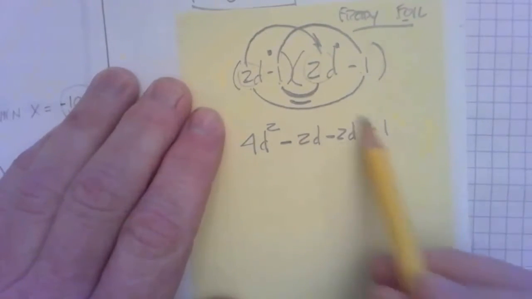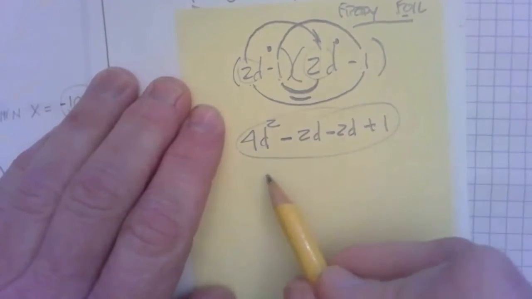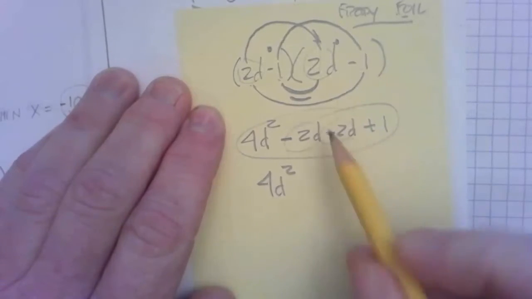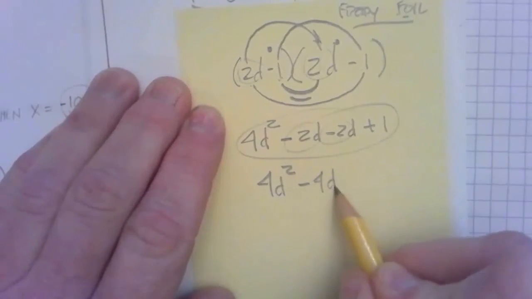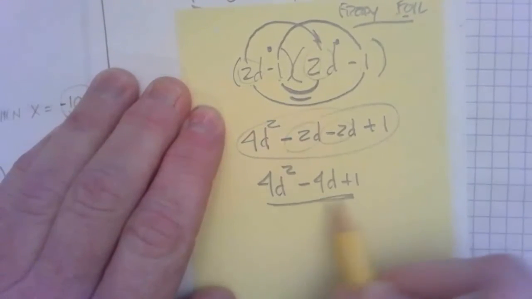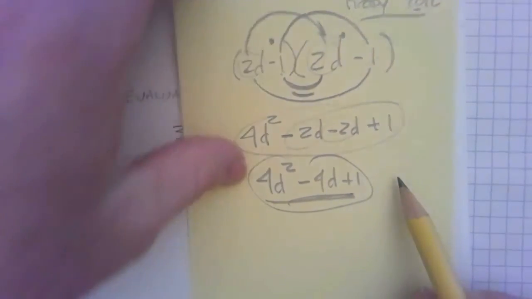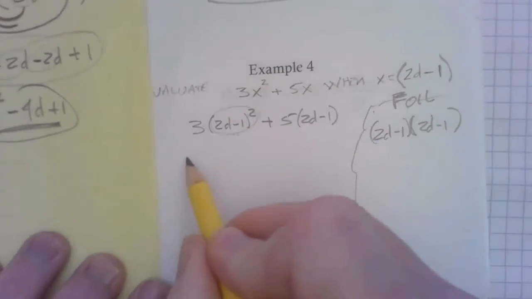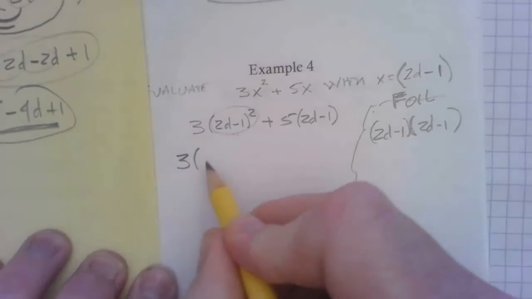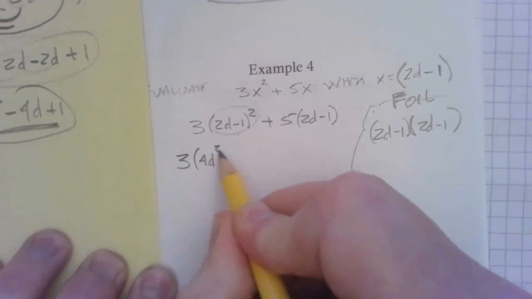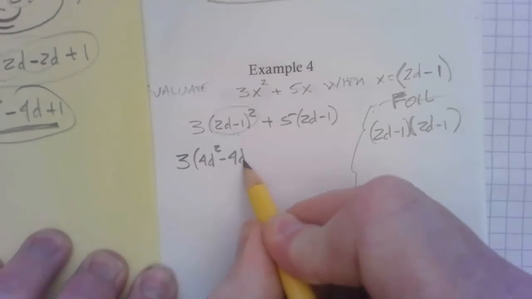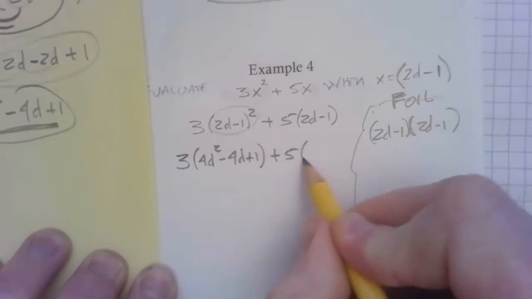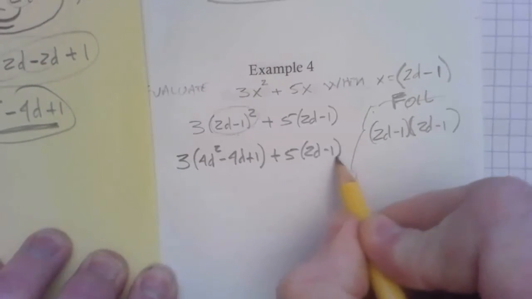So there is some simplification we can do here. I got 4d squared. That's fine. But negative 2d and negative 2d is negative 4d, plus 1. So this is what this is. So I write 3 times 4d squared minus 4d plus 1. And then I have this stuff still, plus 5 times 2d minus 1.